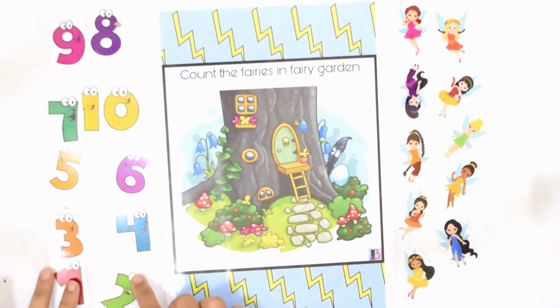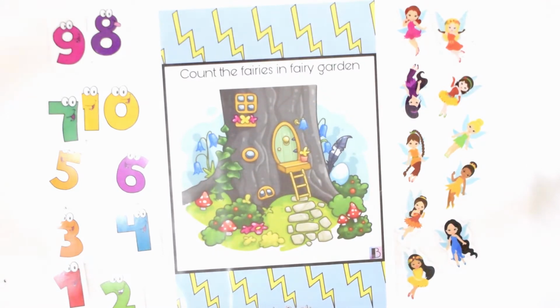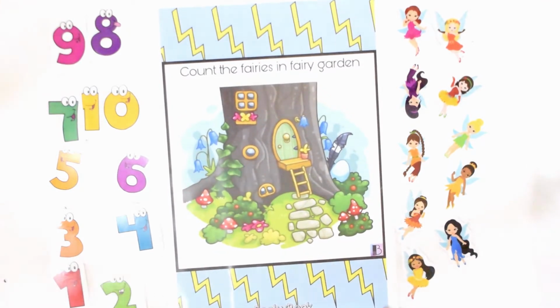And there are some beautiful, colorful numbers. I have cut them and laminated them. So I have put this sheet in the plastic bag like this one. So let's continue our today's activity. Now in this one you will ask the child to count the fairies and match their numbers with them.